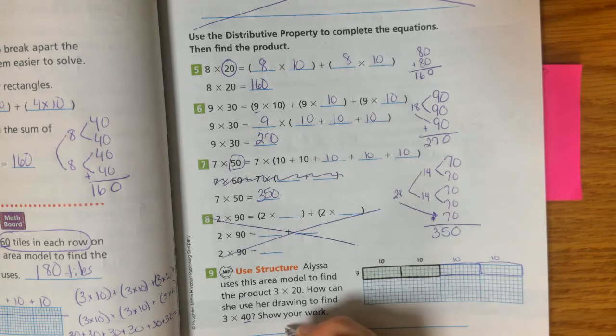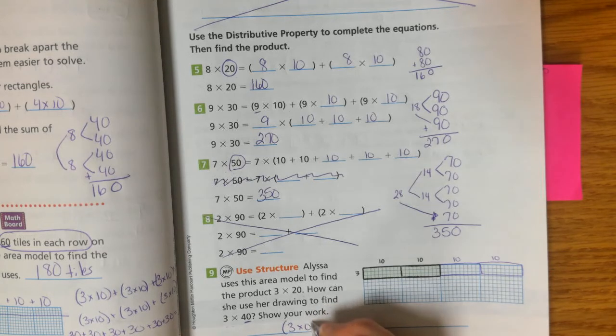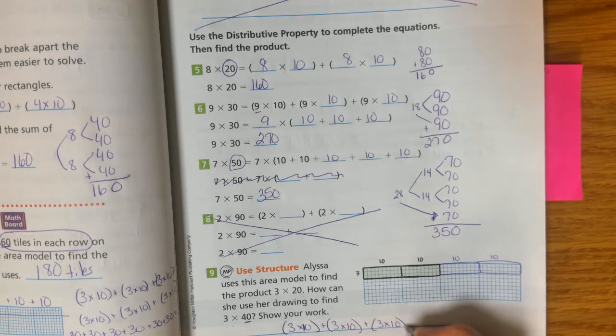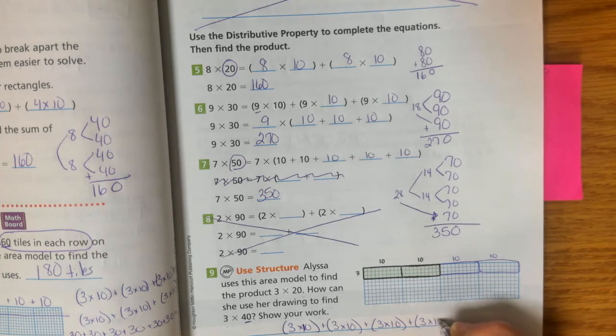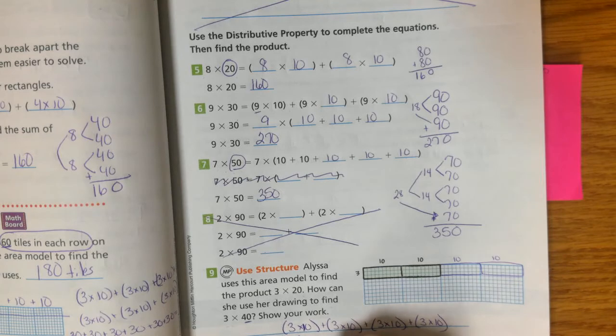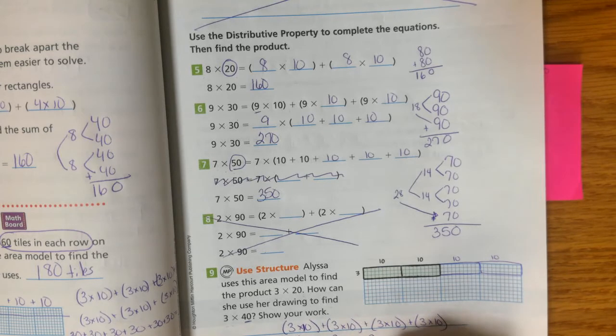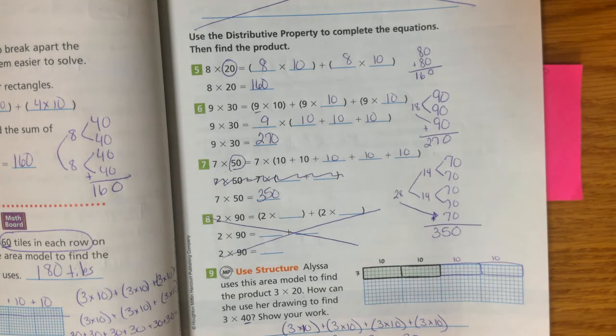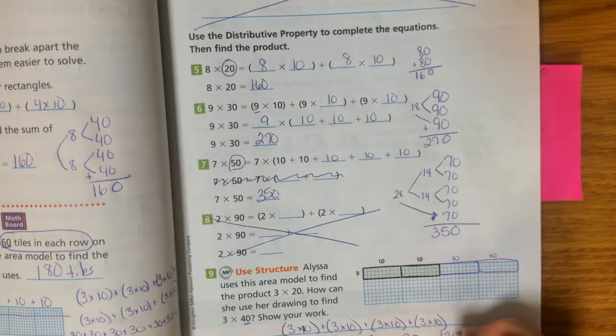So then her problem would be 3 times 10 plus 3 times 10 plus 3 times 10 plus 3 times 10. 4 times. So it would be 30 plus 30 plus 30 plus 30. 30 plus 30 equals 60. And then 60 plus 60 equals 120.